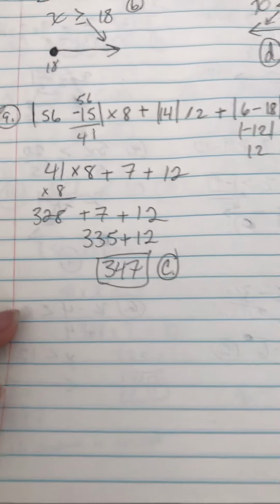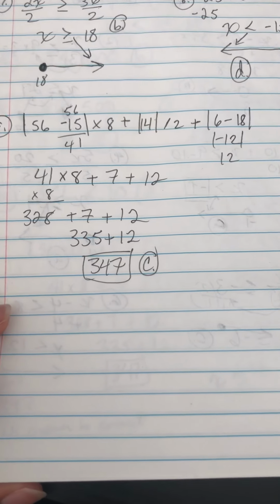That's 347. All right, 347, and that looks like that should be C. All right, that should be C. Focus. All right, so there we go with that.